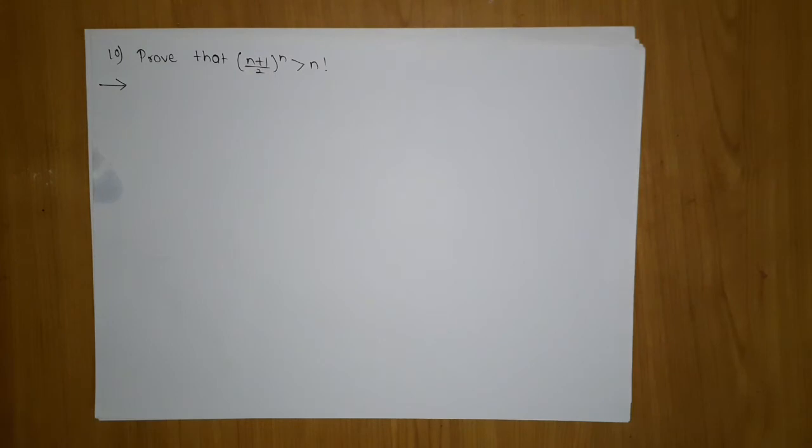Okay, now let's move on. The next problem is a very simple question. 10th question: prove that ((n plus 1) by 2) to the power n is greater than n factorial. This thing is taught in classes. When they start this section, they tell you what will appear if you apply AM on n terms. So just remember these things.